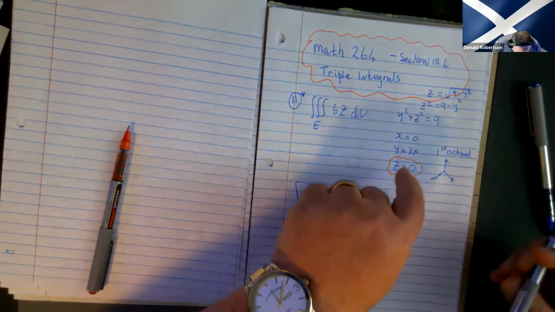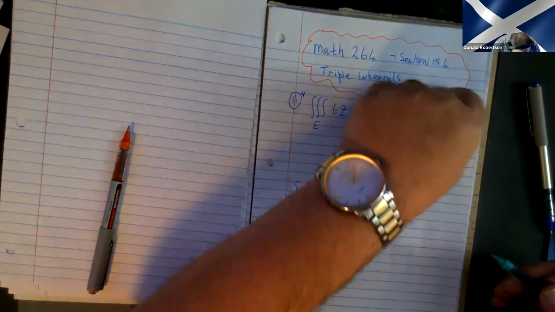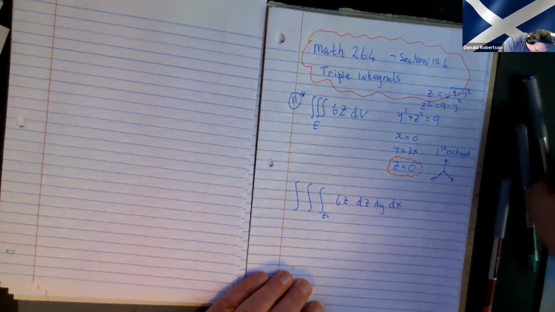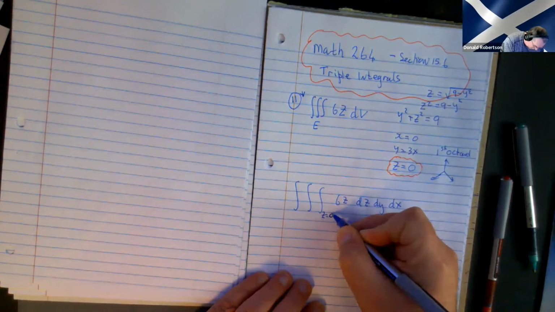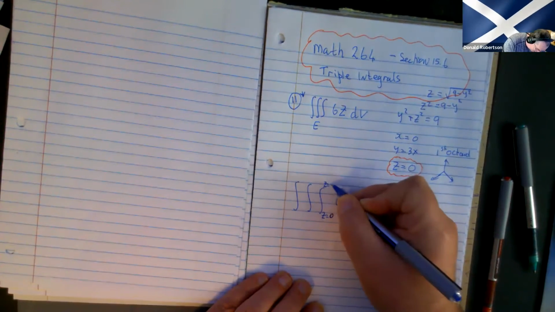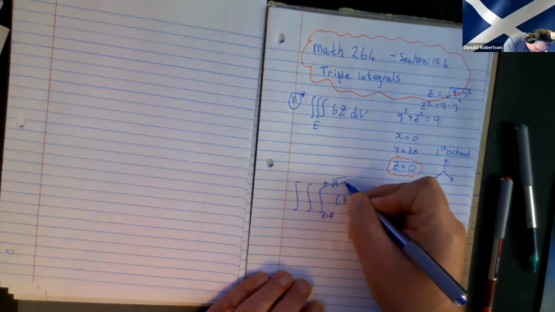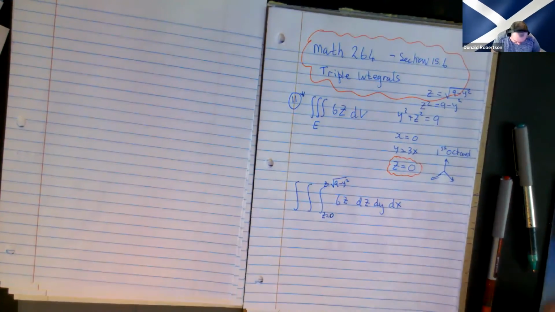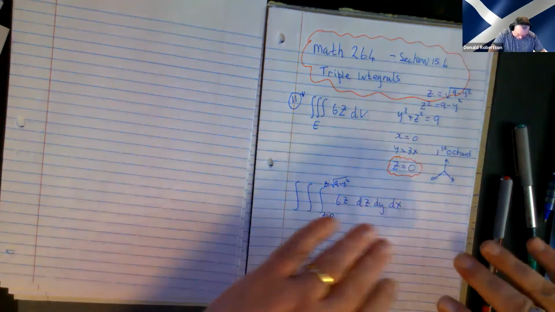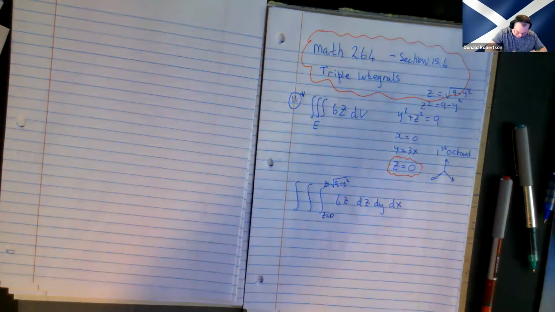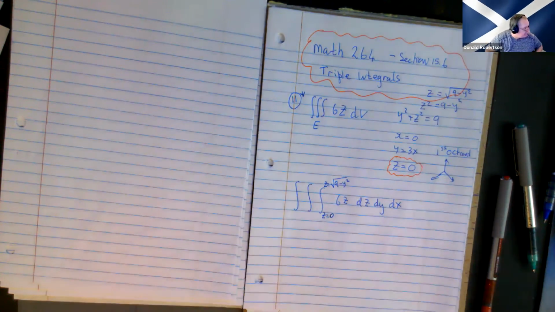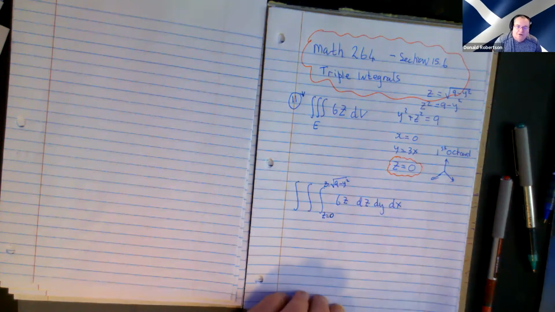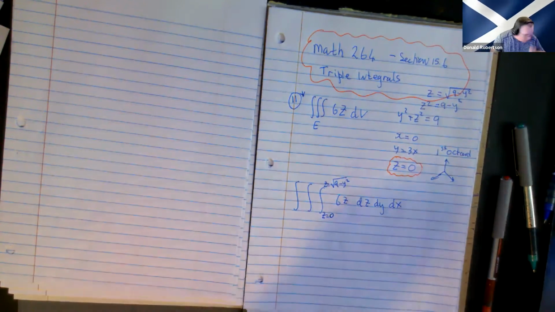So I know that z goes from the floor to this guy. I'm going to go, what color am I going? Blue. z equals the floor, which is 0, and z is going to be the square root of 9 minus y squared. Once you've decided what the z does, then you really want to collapse this shape down into the first quadrant and see what other restrictions you can now work with.